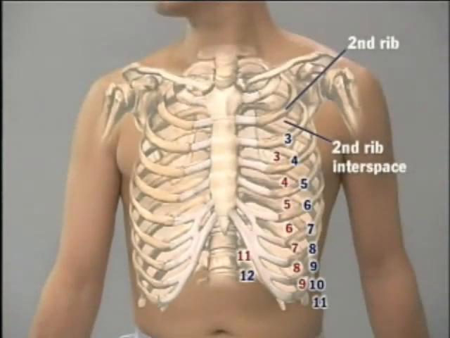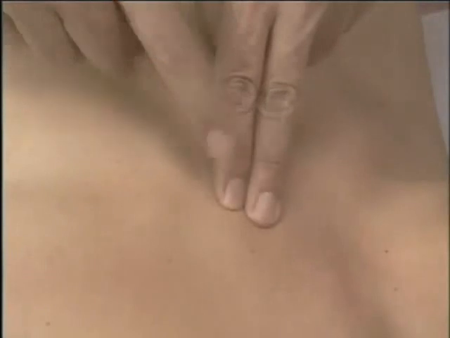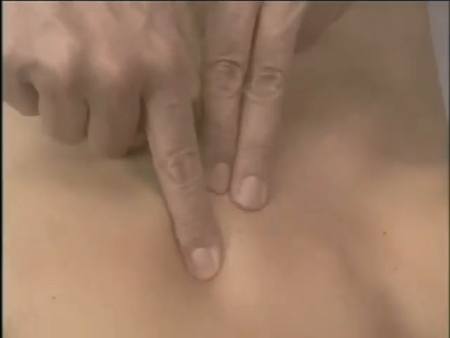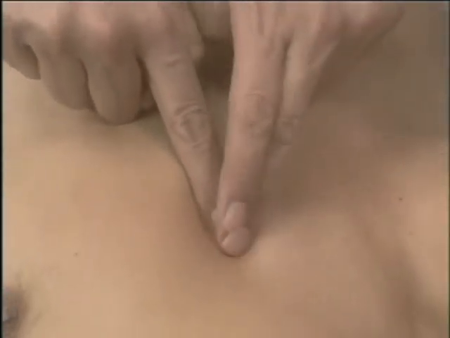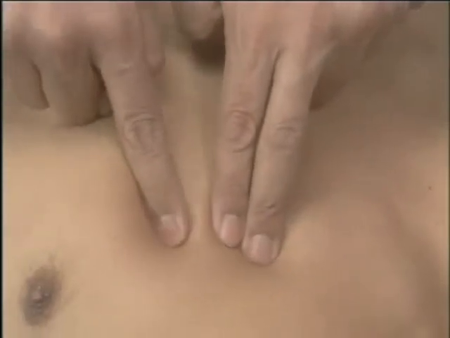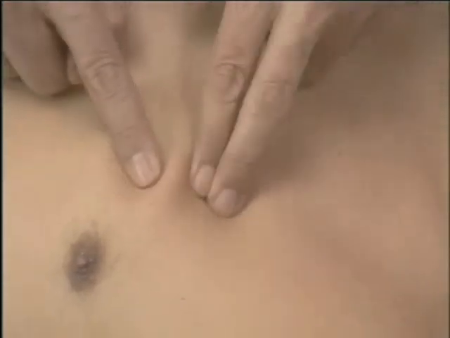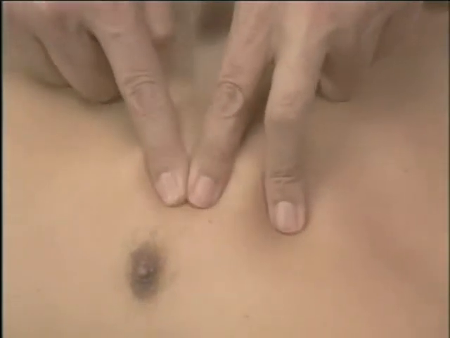Lateral to this angle lies the second rib. The second interspace is just below. To identify the lower ribs and interspaces by number, start in the second interspace and walk your fingers from interspace to interspace in a downward and lateral direction.